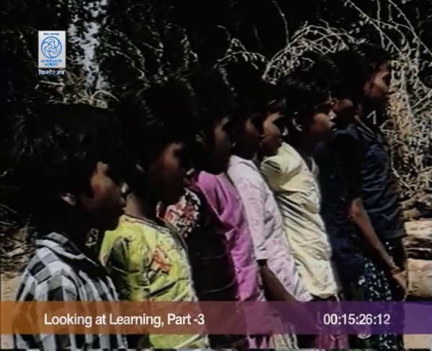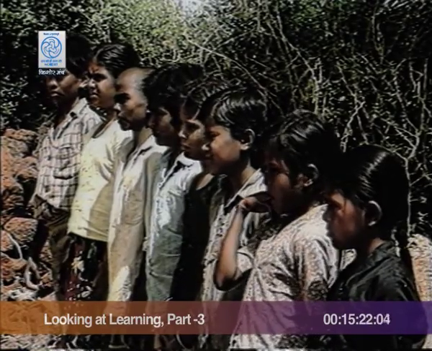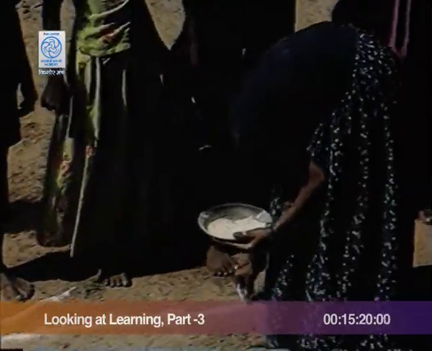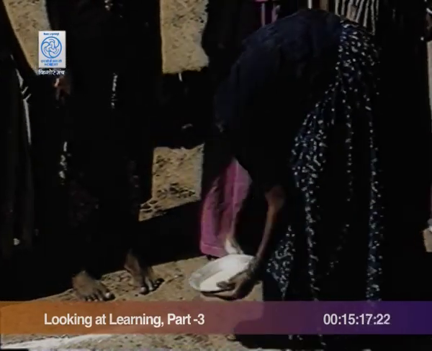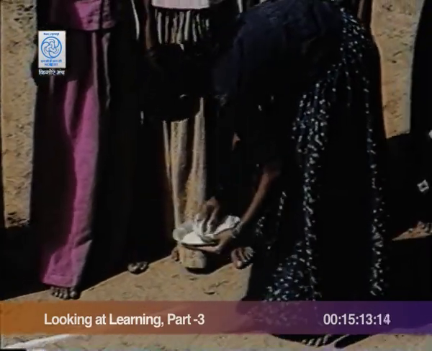Once the children are arranged from tallest to shortest, she makes 2 lines with rangoli powder. All teachers in South India will have some at home, so it costs next to nothing.